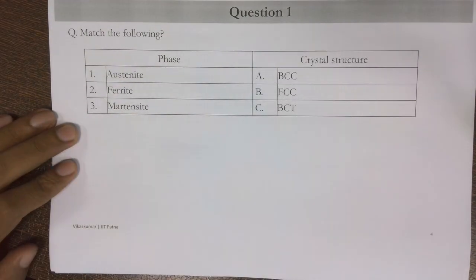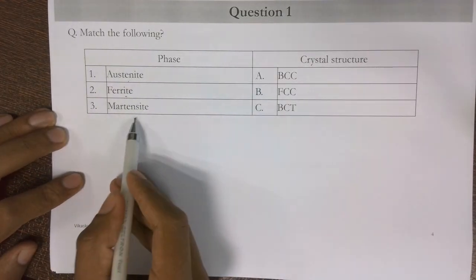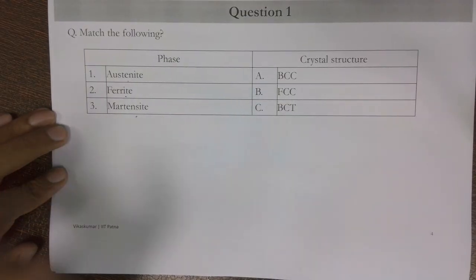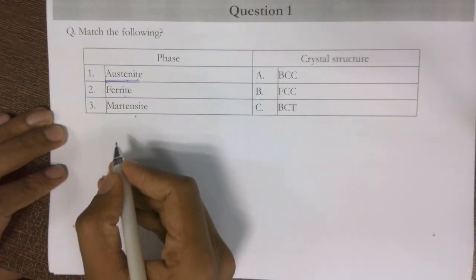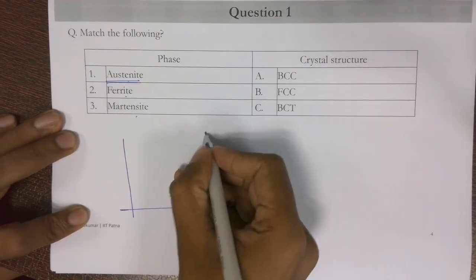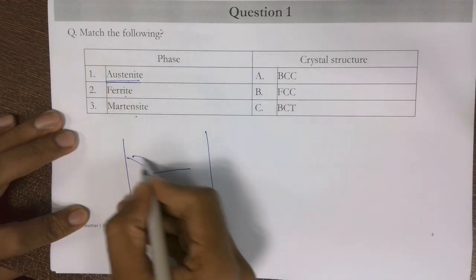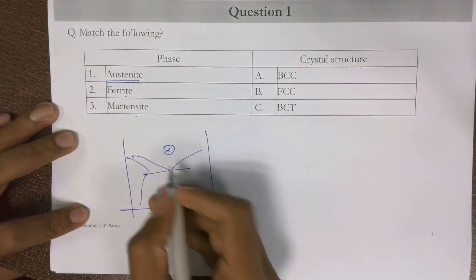Austenite, ferrite, and martensite. We have to find their crystal structure. What about austenite? Austenite is the phase at high temperature, around 725, when we are talking about 0.8% carbon. This is austenite, and this is Fe3C plus alpha, which is ferrite.